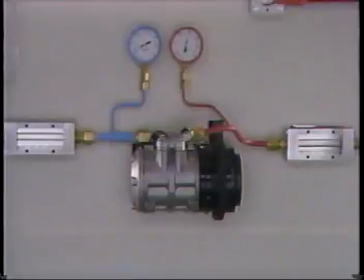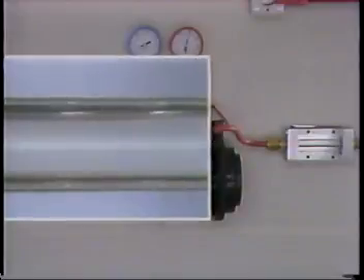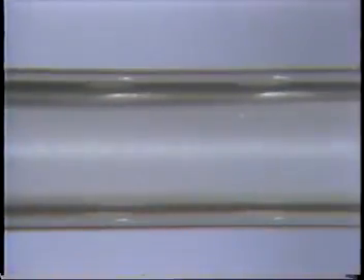Now we will closely examine the refrigerant before and after it is pressurized by the compressor. First, let's see what the refrigerant looks like before compression. As you can see, the refrigerant looks like a mist. In other words, the refrigerant flows in the form of a gas.